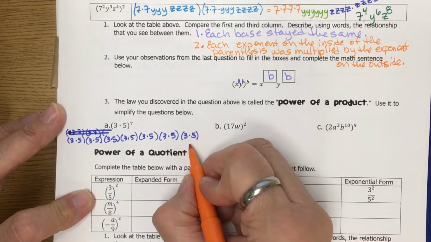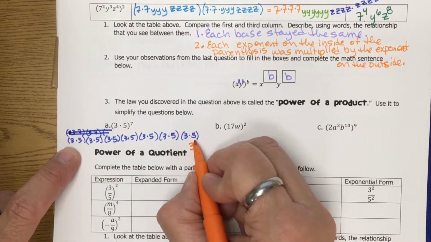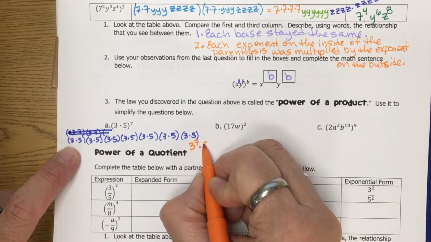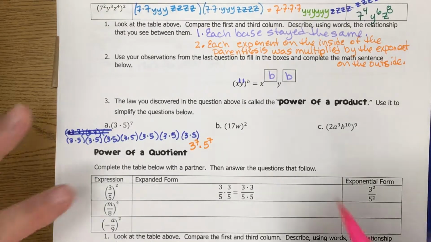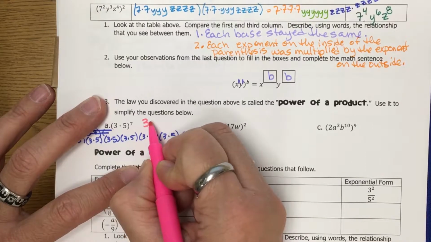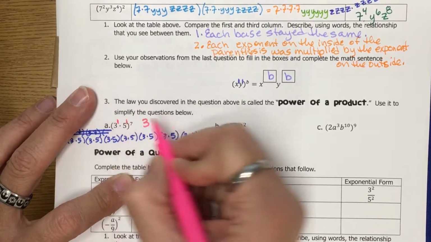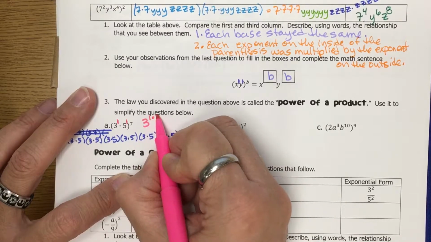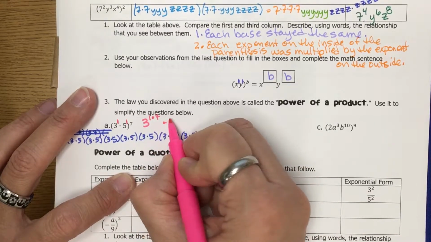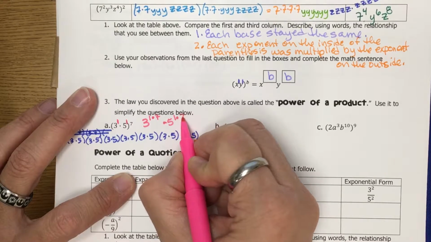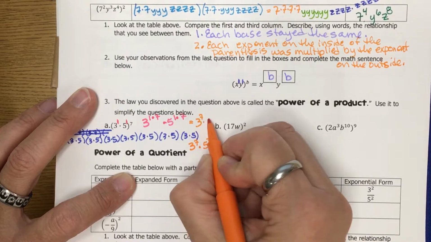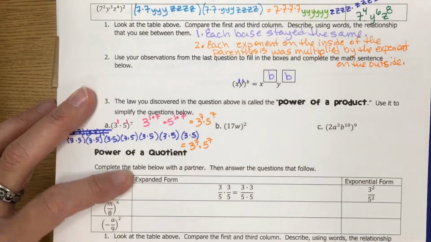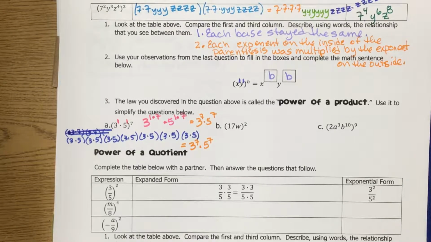So, how many 3s do I have? I have 7 3s. How many 5s do I have? I have 7 5s. So my answer is 3 to the 7th, 5 to the 7th. Or if I did it the rule, I would have taken this 1 that's up here and the 1 that's up there, and I would have done 1 times 7, and then I would have had 5, and I would have done 1 times 7 to get me the answer of 3 to the 7th times 5 to the 7th. Okay, let's try the next one.